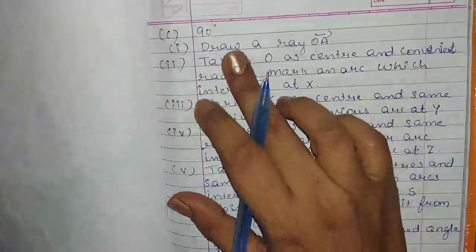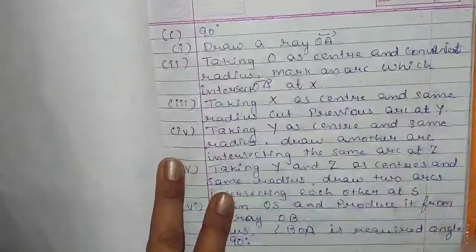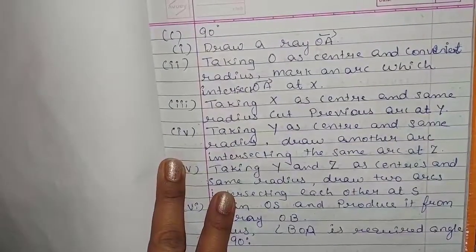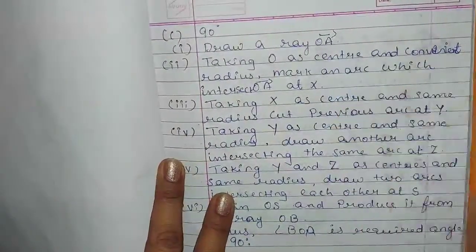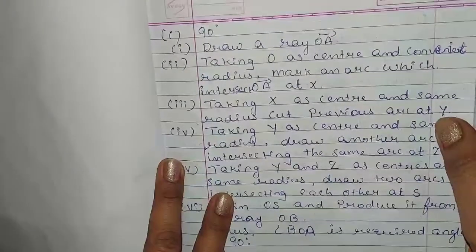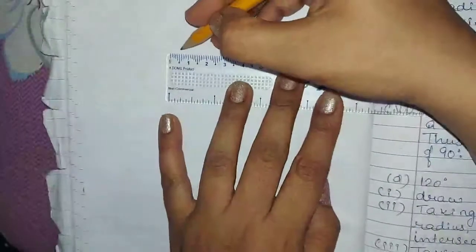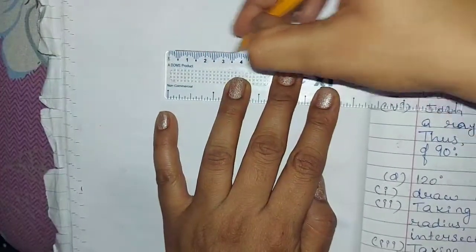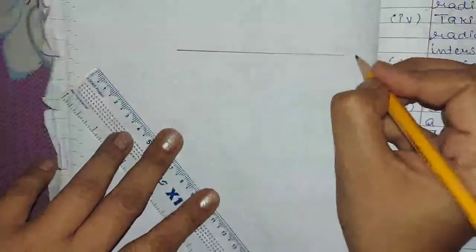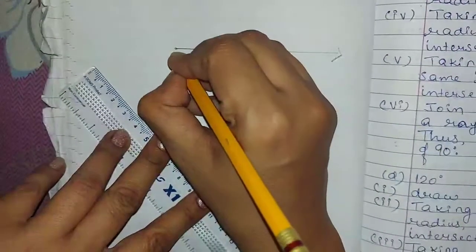Number C, 90 degree. Children, now we have to construct 90 degree. Step 1, draw a ray OA. So let us draw a ray OA. So students, first of all we will draw ray OA with scale. So this is our ray OA.